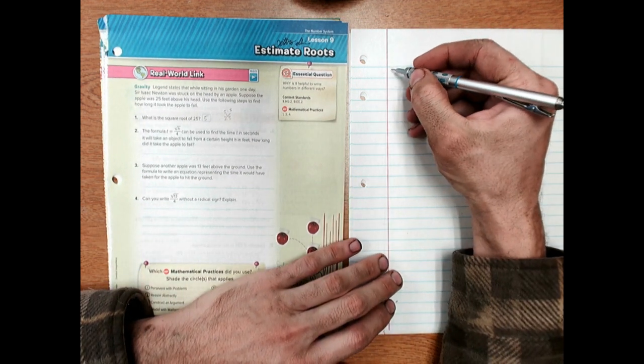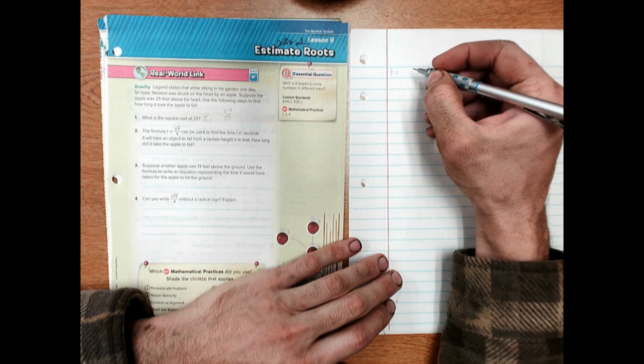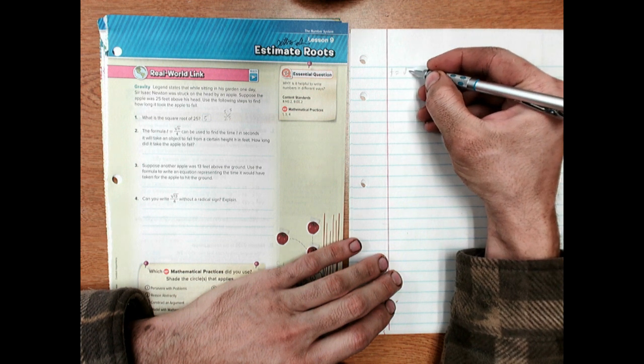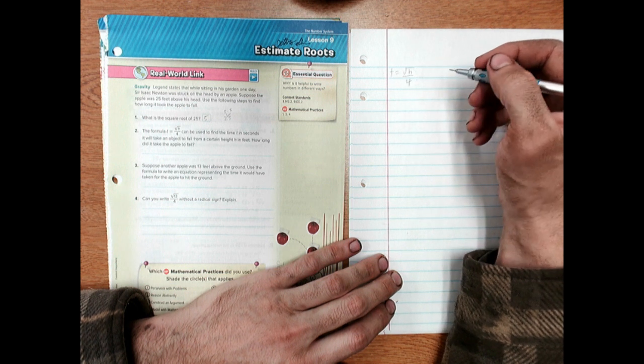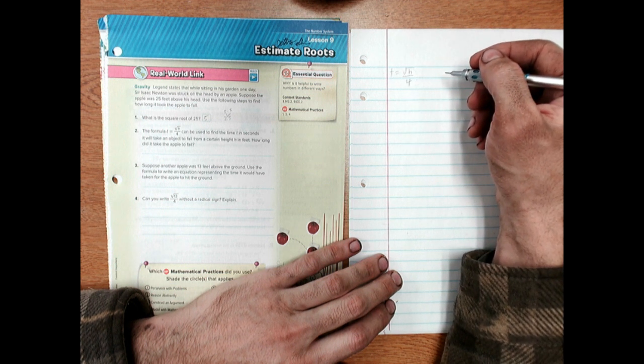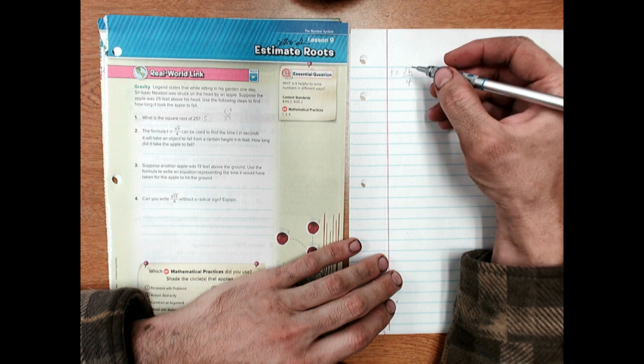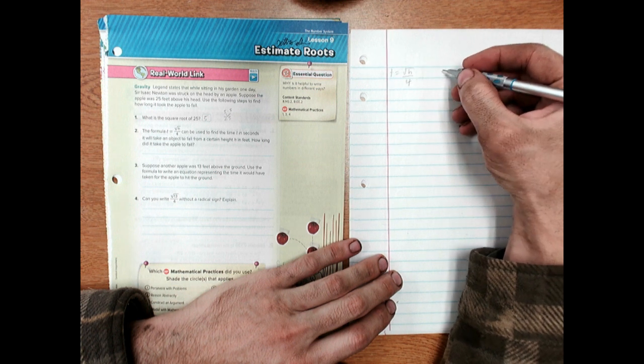The formula t equals the square root of h divided by 4 can be used to find the time in seconds it will take an object to fall from a certain height, h, in feet. How long did the apple fall? So we have the square root.